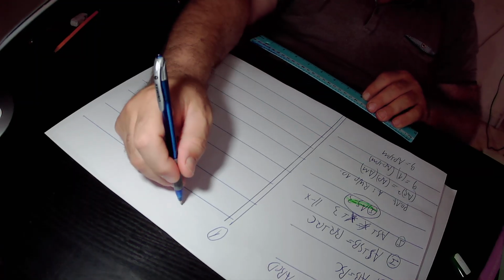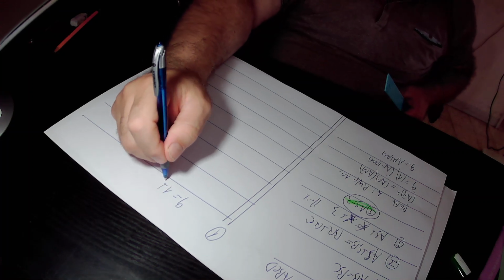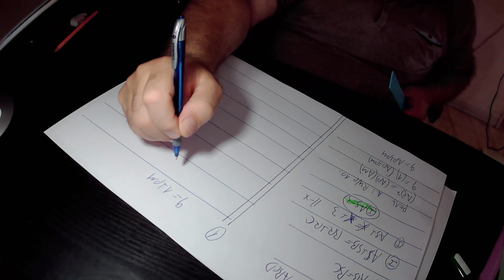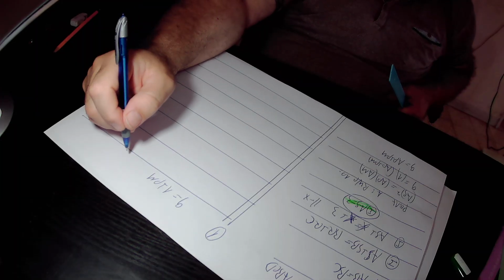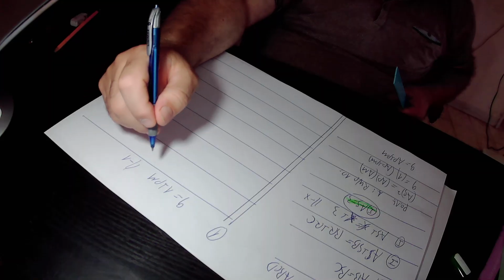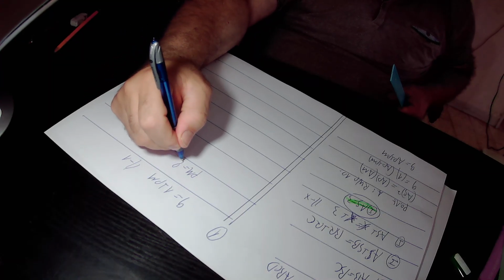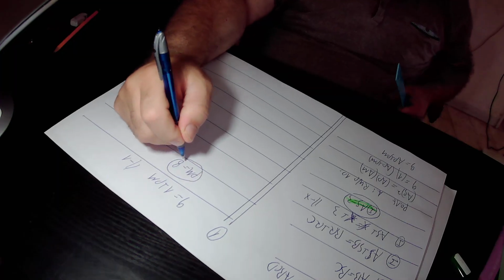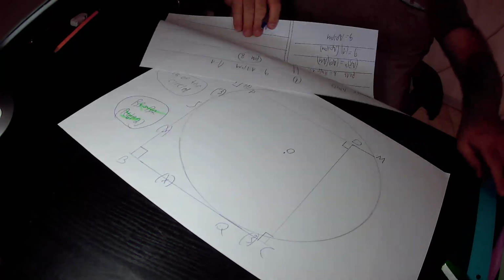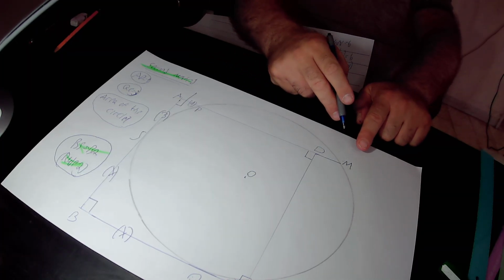9 equals AP, that is 1 plus PM. So in total we found out that 9 equals 1 plus PM. Here we subtract 1 from the equation and you get that PM equals 9 minus 1, that is 8. So we found out that the length of this chord called PM is equal to 8 units.